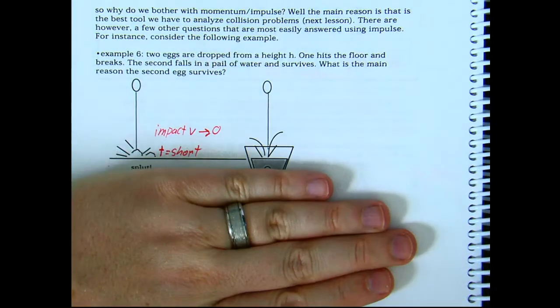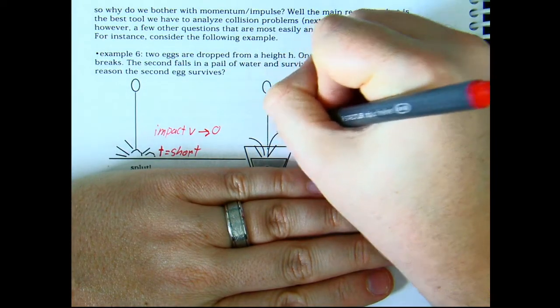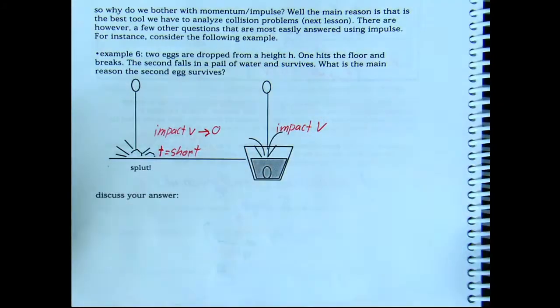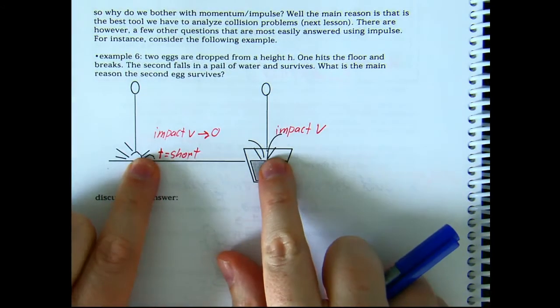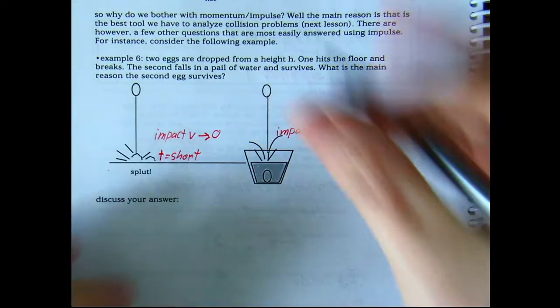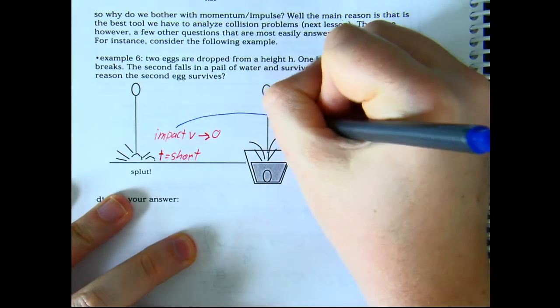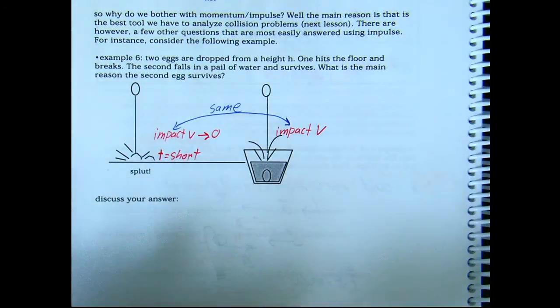The impact velocity where it strikes the water and where it strikes the floor are going to be exactly the same because the egg was dropped from the exact same height. So these two impact v's are the same, but they have to be brought to 0.